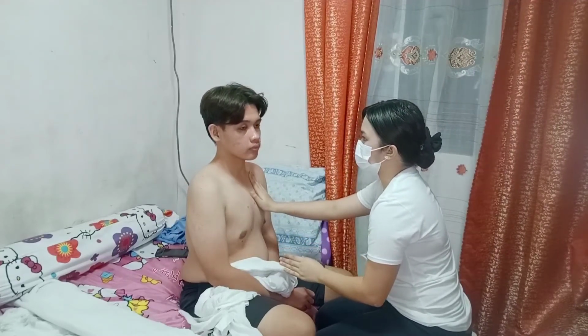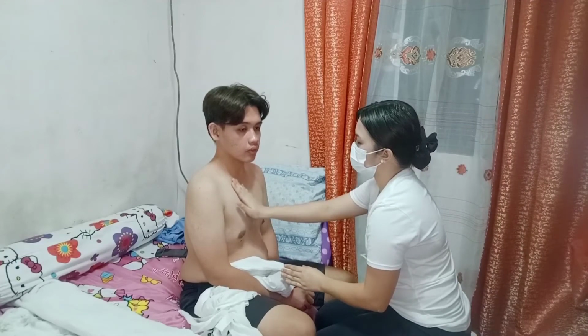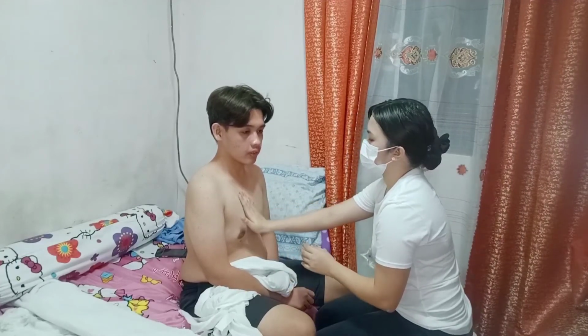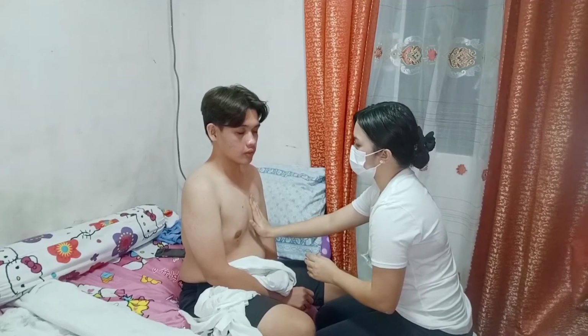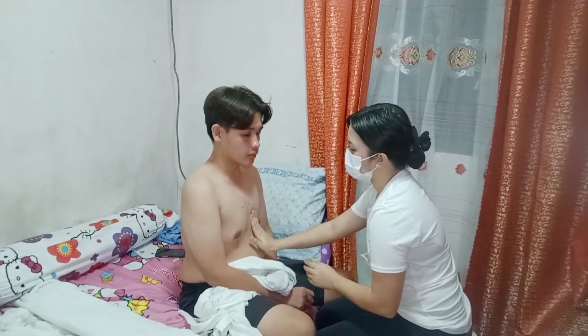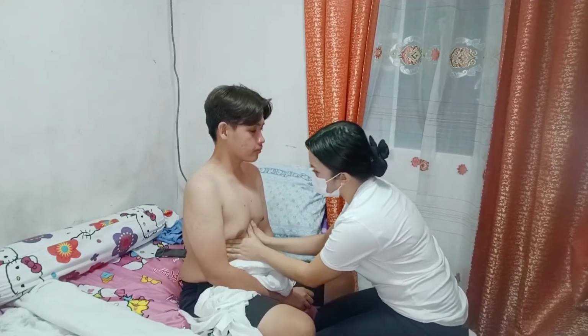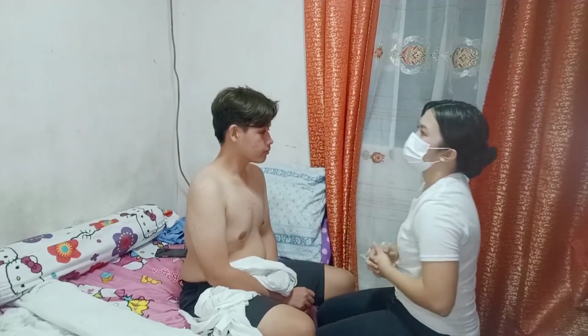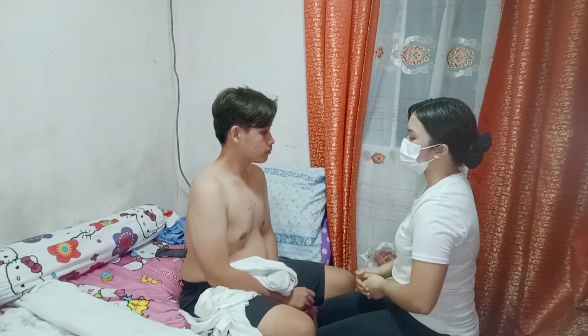Next is to assess for tactile fremitus by letting the patient state the phrase 99. The tactile fremitus is normally found over the mainstream of bronchi near the clavicles.